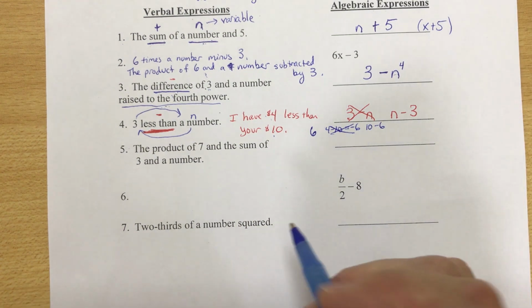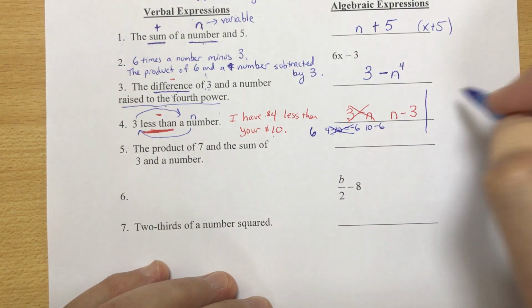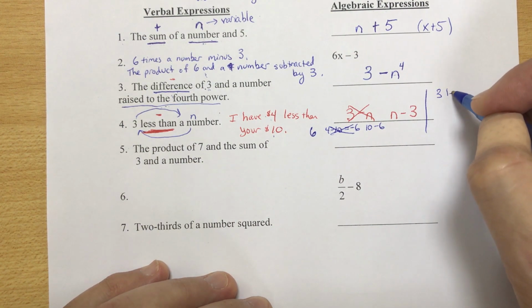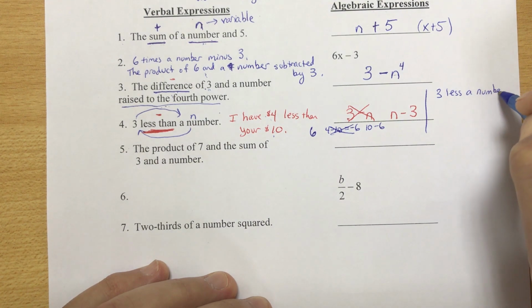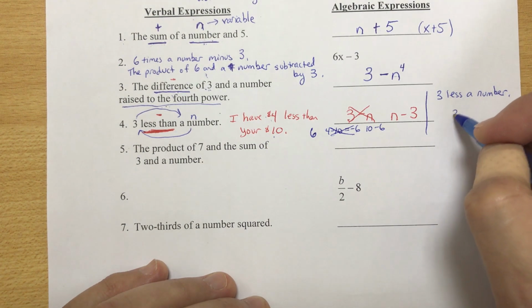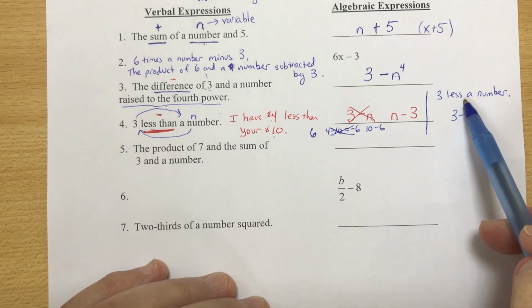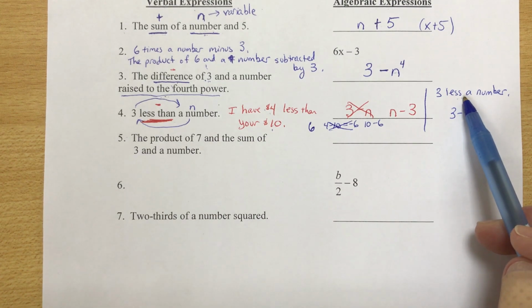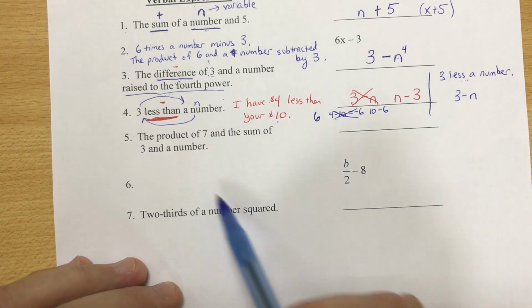If I say, and this is a very similar example, I'll just put it on the side here. If I say 3 less a number, we don't normally say it this way, but it's possible. 3 less a number, that's 3 minus n. Do you notice how this doesn't have less than? So that one word makes a difference in terms of the order and how you do it. All right, we got 3 more here.